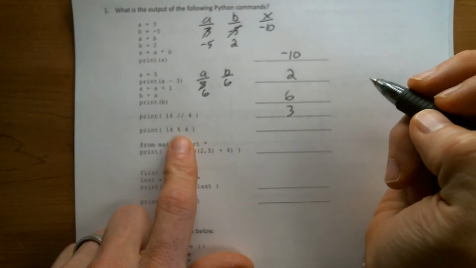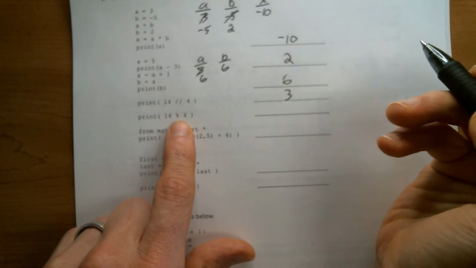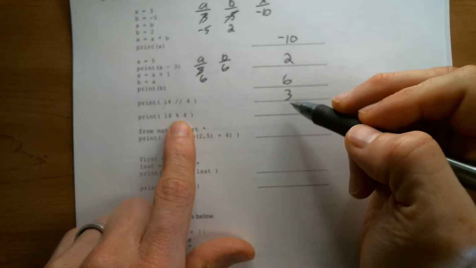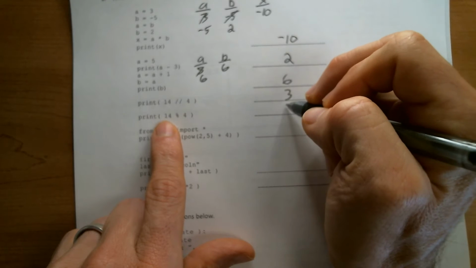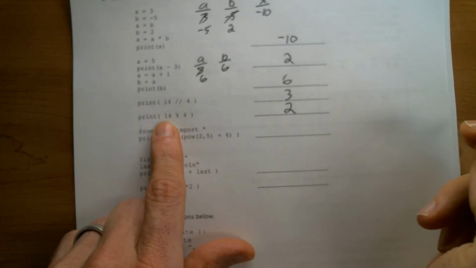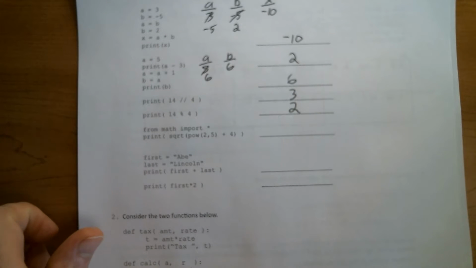All right, this is the remainder operator. So how much is left over when we divide 14 by 4? Well, it goes in 3 times. 3 times 4 is 12. So there must be 2 left over because 14 minus 12 is 2. So there's 2 left over. The remainder of 14 divided by 4 is 2.